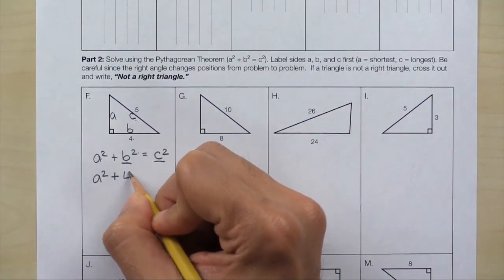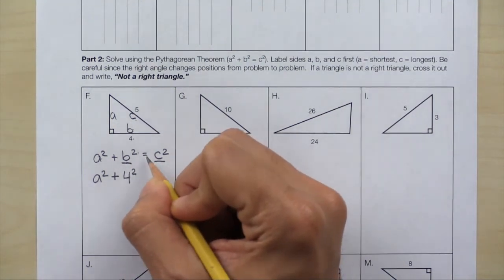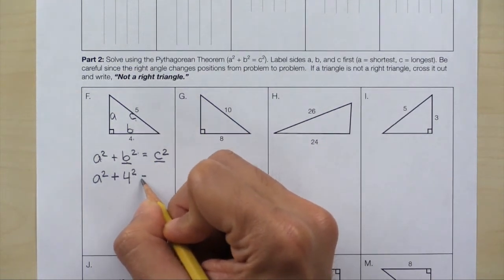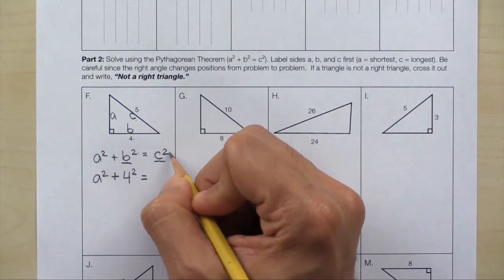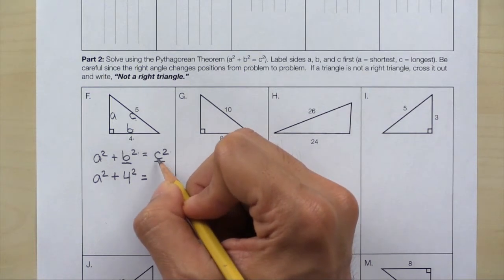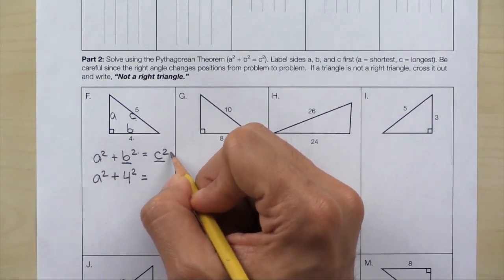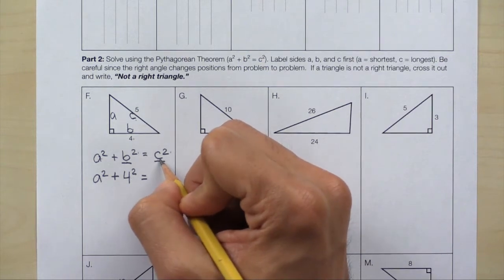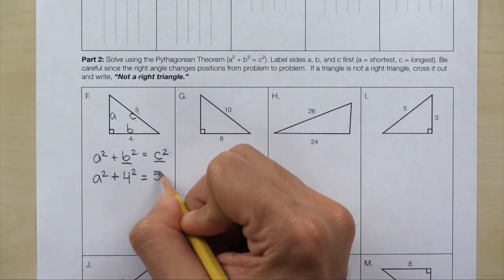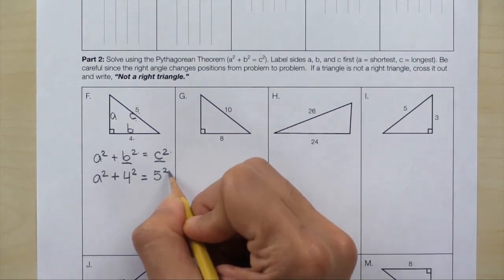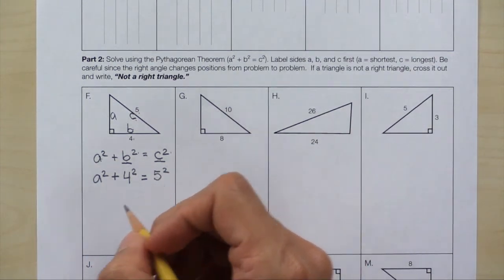So here's 4 squared. Here's the equal sign. And here, instead of writing c squared, we'll write down 5 squared, since c is equal to 5. Here is 5 squared.